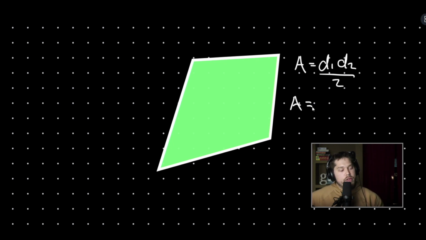Moving forward, now we have our kite. Again, I kind of hinted at it, but the area of a kite has to do with its diagonals, and it is the same as that second formula for the rhombus. It's diagonal 1 times diagonal 2 divided by 2. And then you can also use this trig formula for the area of a kite, and that is a times b times the sine of theta.